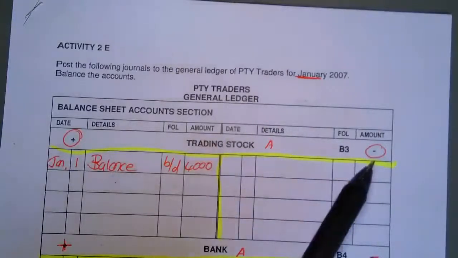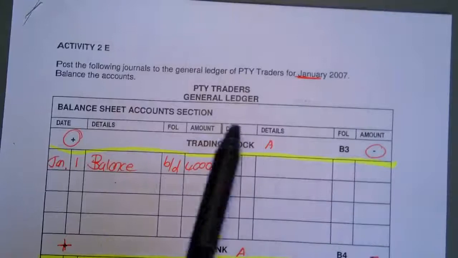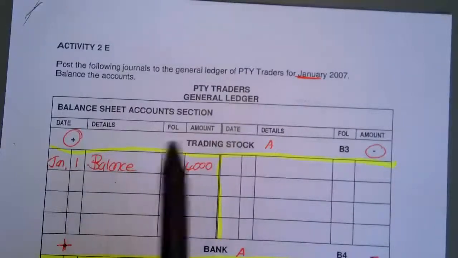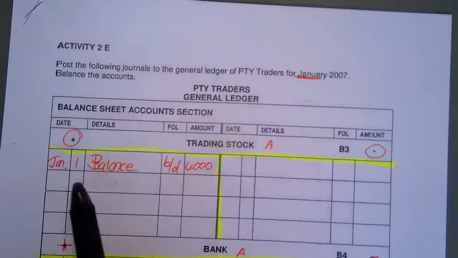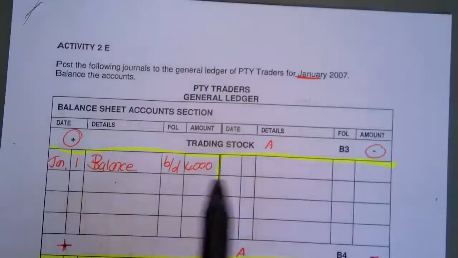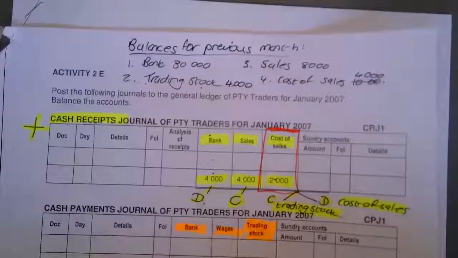So trading stock decreases with the value of cost of sales. By just looking at this account, you need to be able to tell the story of what is happening here. If I give you a completed ledger, you need to be able to understand what is going on within the information. Okay, but let us go back to the transactions.